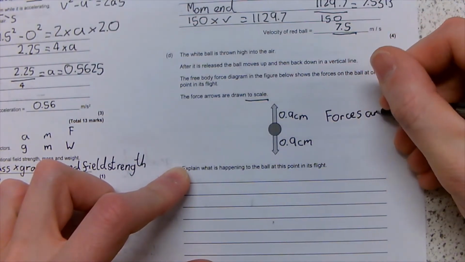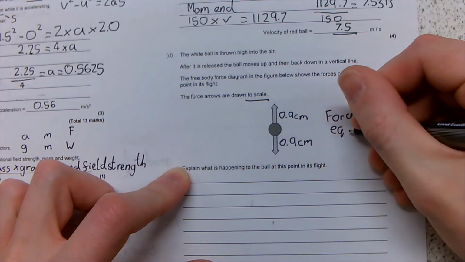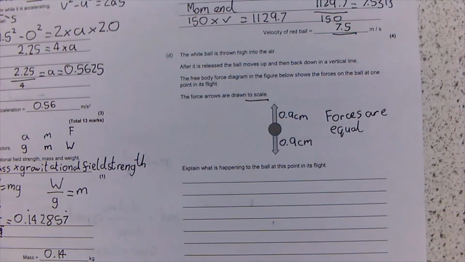forces are equal. Now, thinking back to the previous question, question 1F, we had to explain the acceleration on that wheelchair at point E. And that was when it was at a constant velocity. So there was no acceleration because there was no resultant force.